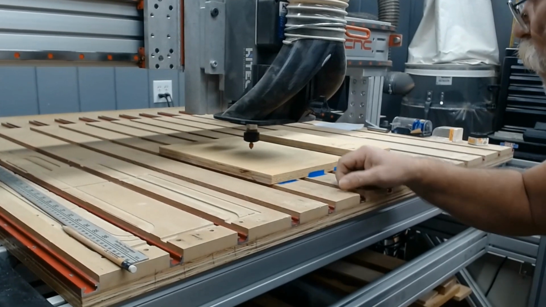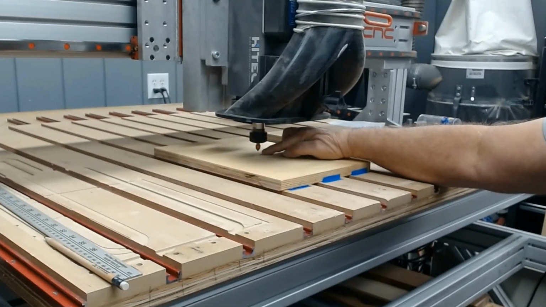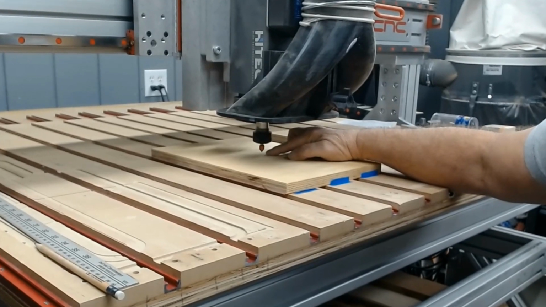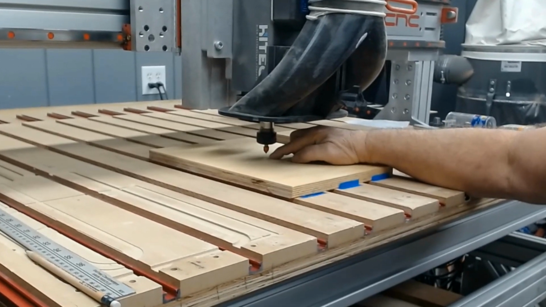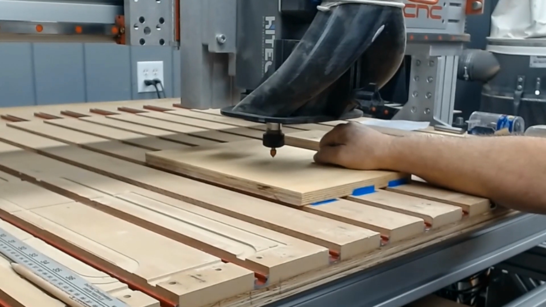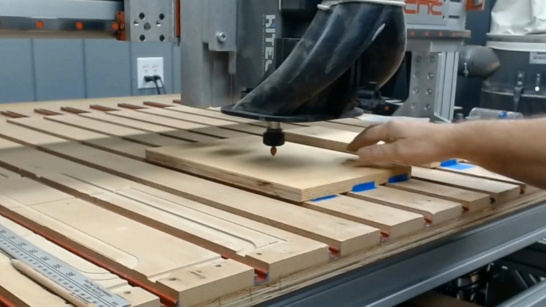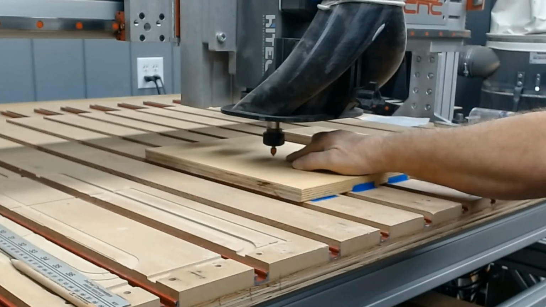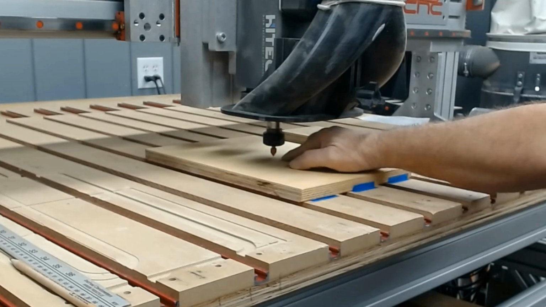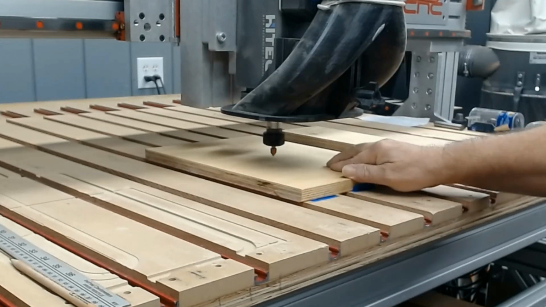Now it's going to be difficult for you to see, but basically all I'm trying to do is put the point of this bit right over where these two lines cross. All right, there is my X and Y zero. I've got the bit right over the point where those two lines cross.